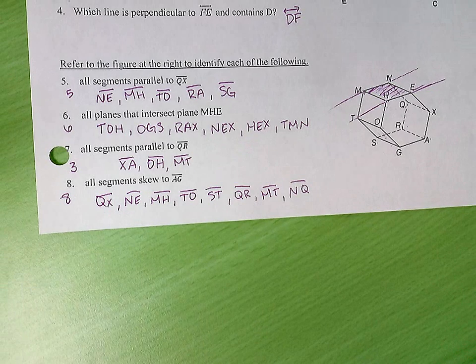They don't have to be in this order. You could flip S and T around. You could flip M and T around, anything like that. But again, skew lines will never intersect, and they do lie on different planes. Okay?